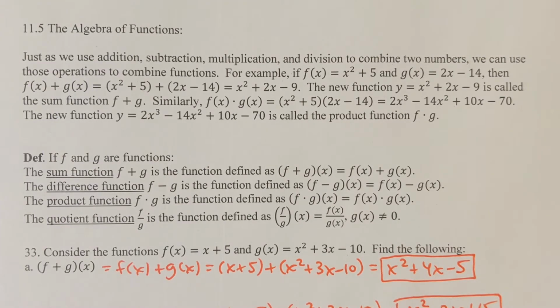Okay, I'm going to begin section 11.5 now. We're going to talk about the algebra of functions. More specifically, we're going to talk about operations with functions. We'll start with the basic four operations like add, subtract, multiply, and divide. And then we'll talk about another operation in this section, which is called function composition.